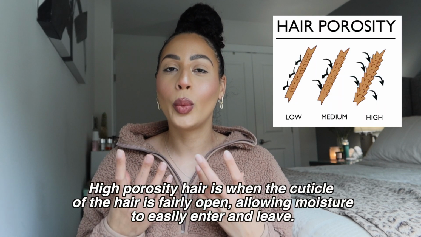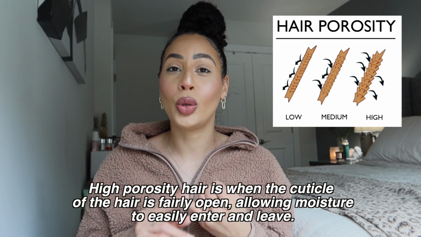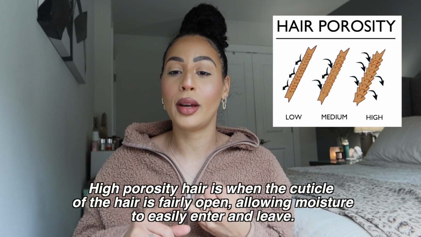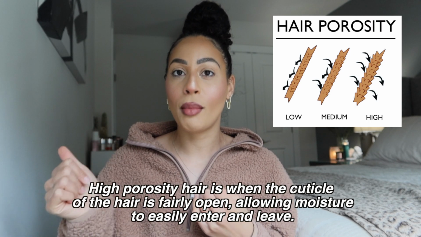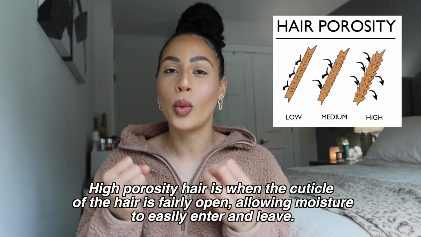So porosity is essentially just your hair's way of absorbing moisture. And I know for me, I'm pretty sure, we'll find out in a second, that I have high porosity hair because my hair will react really fast to the humid climate that I live in. So my hair will poof up really easily. And whenever I go and shower and wet my hair for the first time, my hair absorbs the water so quickly.